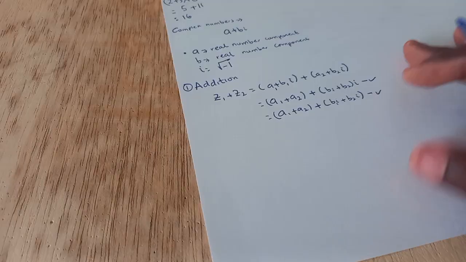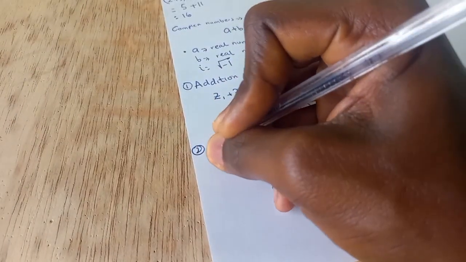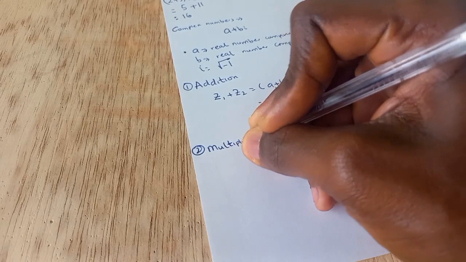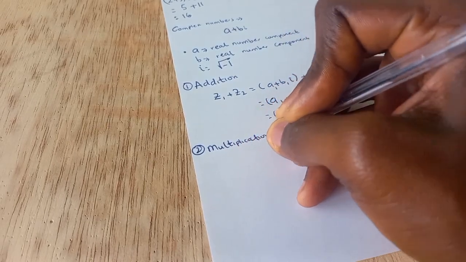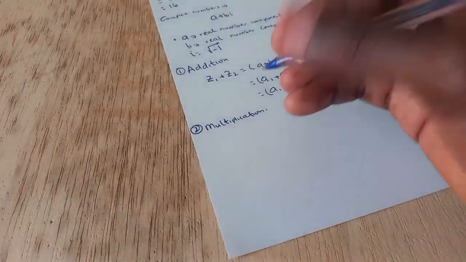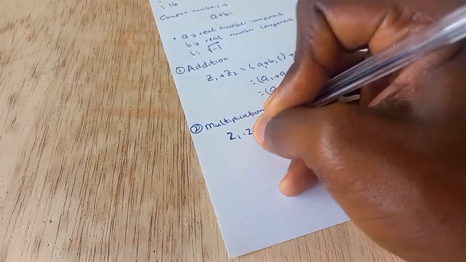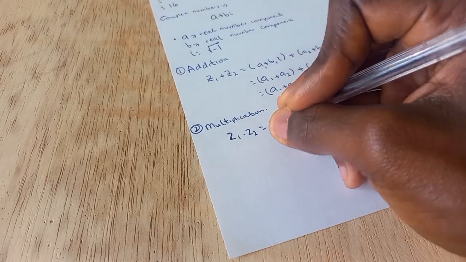And know that with this you have the multiplication part. Multiplication. That one we have Z1 times Z2, which is what?